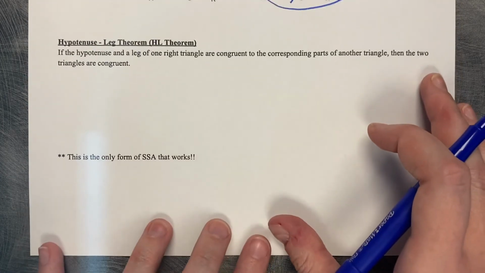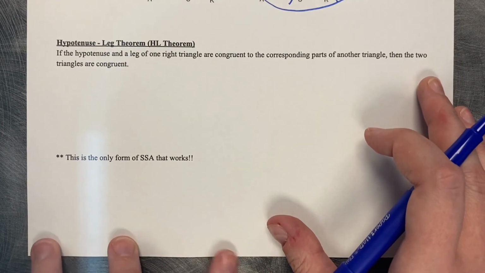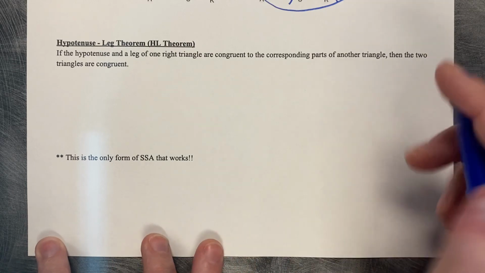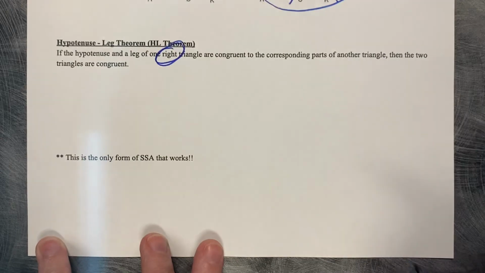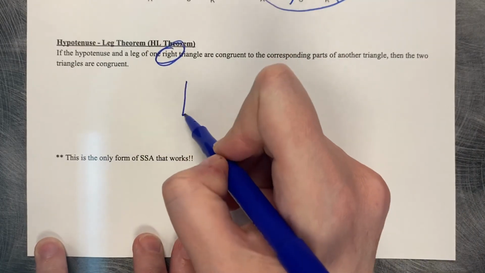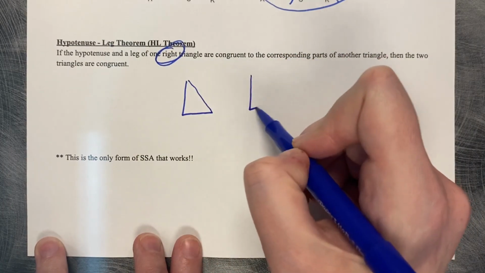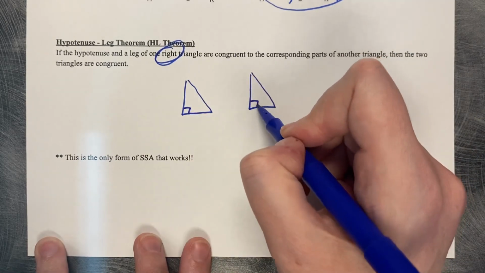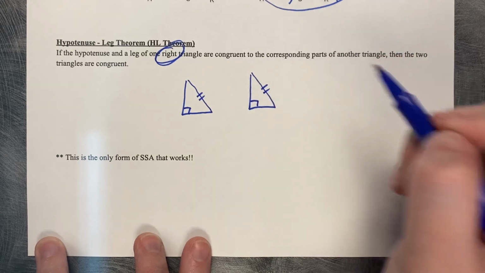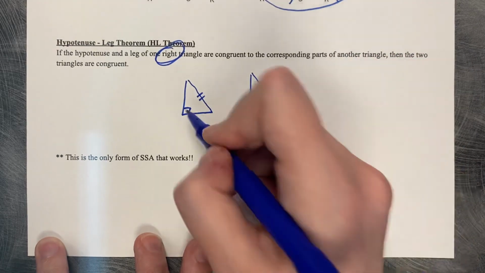Then the last congruence property is hypotenuse leg. Hypotenuse leg is specifically for a right triangle. That's key here, that we're working with right triangles. So let's draw our pictures. We've got two right triangles. And what has to be true is that the two hypotenuses have to match and one leg.